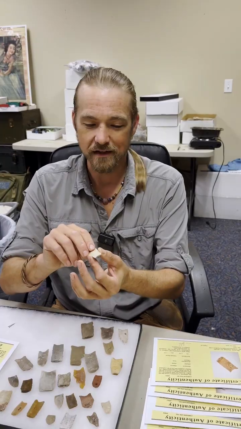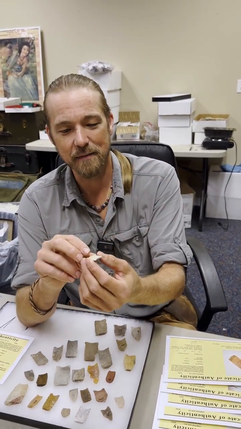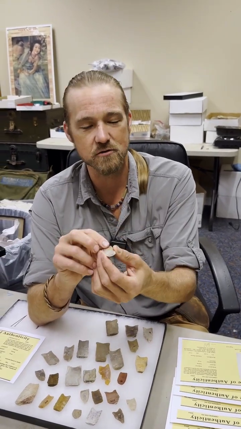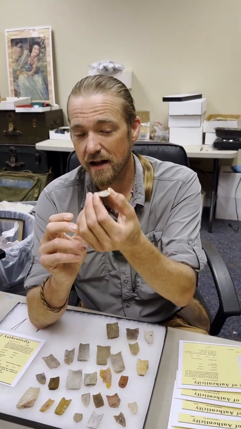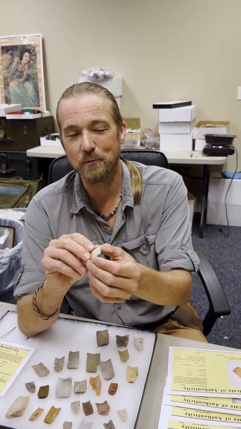So, see, you don't have to be an expert in order to tell whether something's real or not on this, because it's such an easy to understand technique that just about anybody can pick it up. So if you've got an artifact that looks like this, it's real. You don't have to worry about it.